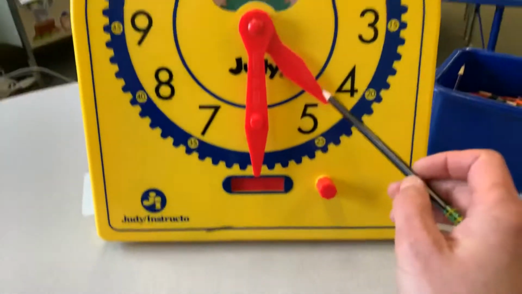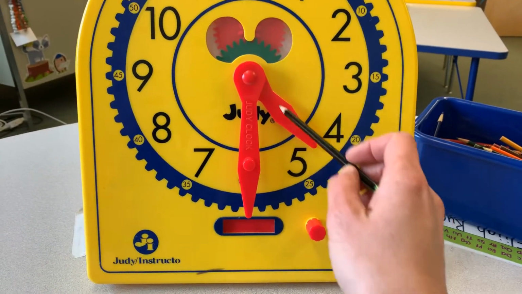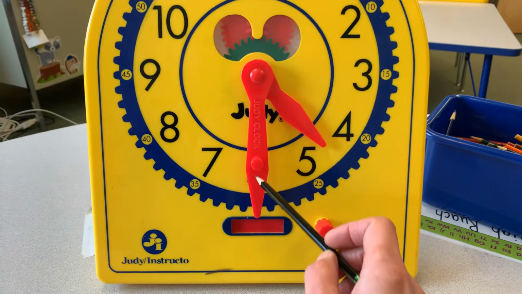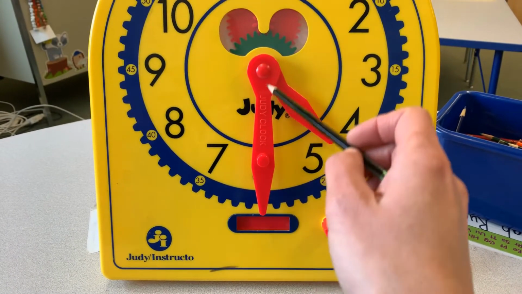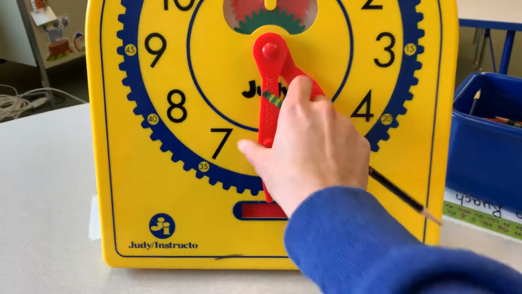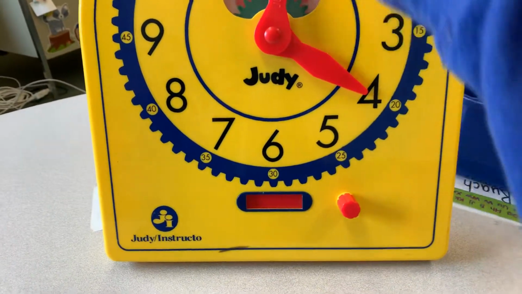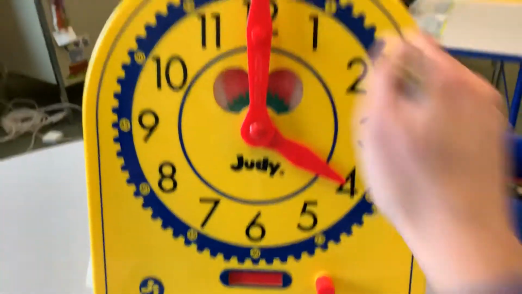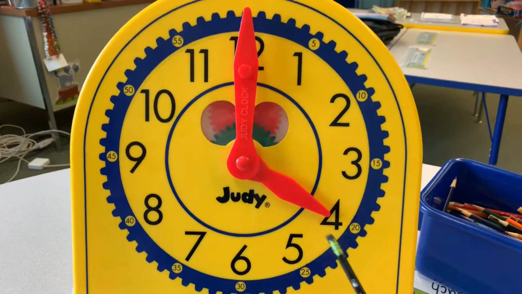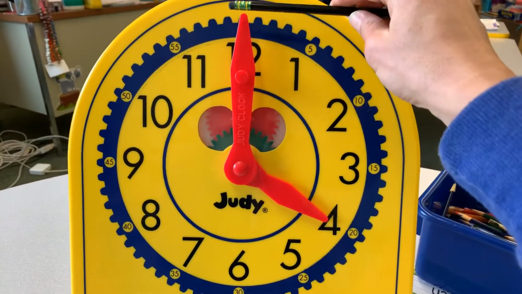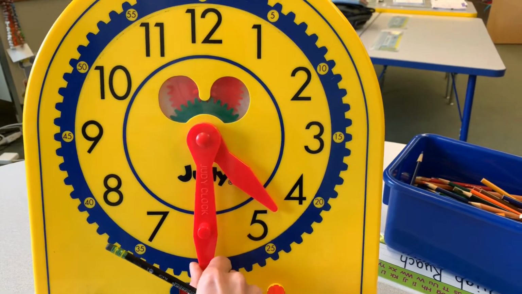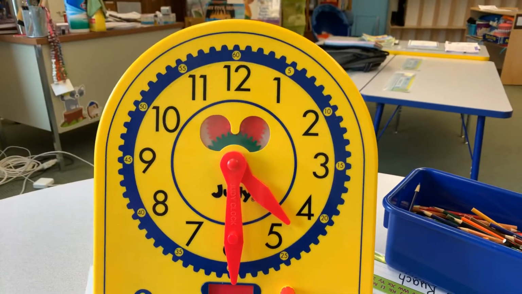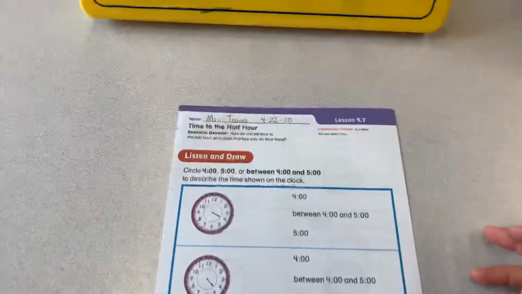So the clocks that we see today, friends, are only going to have this hour hand, and we have to show them where the minute hand goes to show half past, okay? We know that when we're doing o'clock, the hour hand is always straight up, right? 4 o'clock. Now we're going to be talking about where this minute hand goes when it's 4:30.